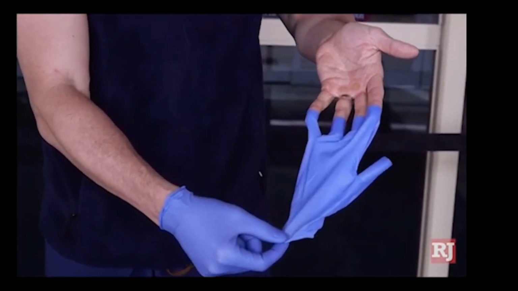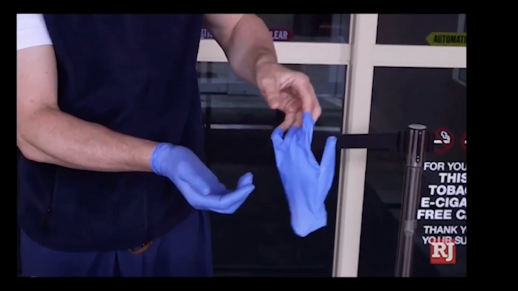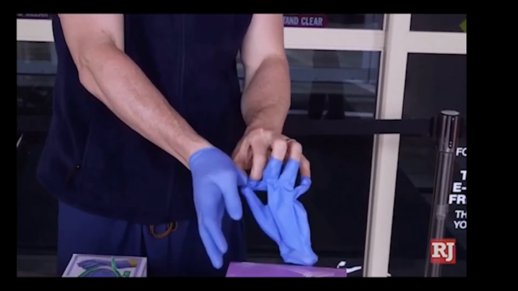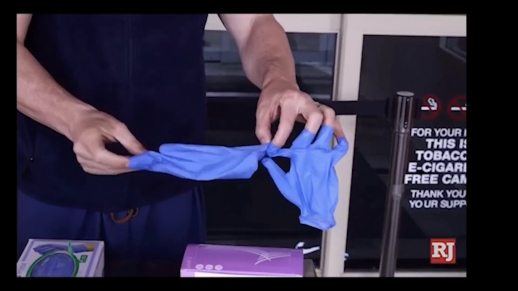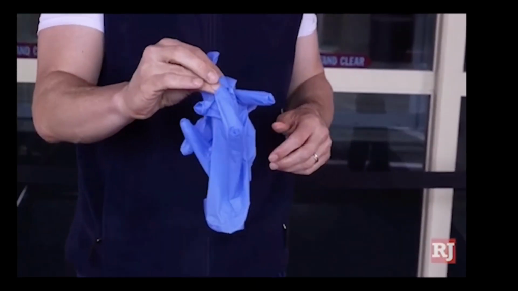So the concept is that the inside of the glove is sterile and the virus is on the outside. And then you would do the same thing with this glove on this side, and then you can touch them like this because this would be considered clean. And then you could discard the gloves.